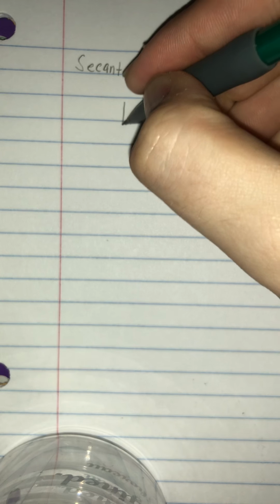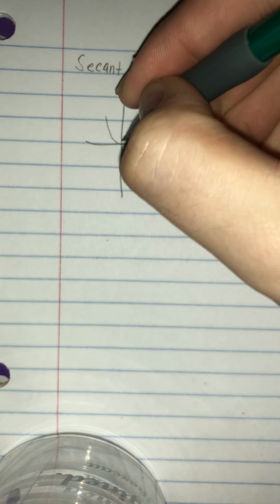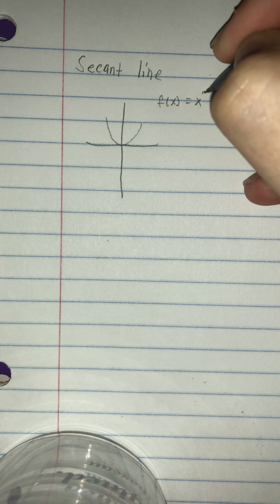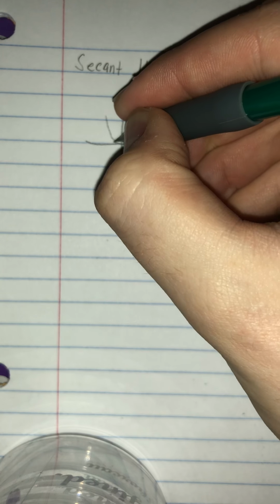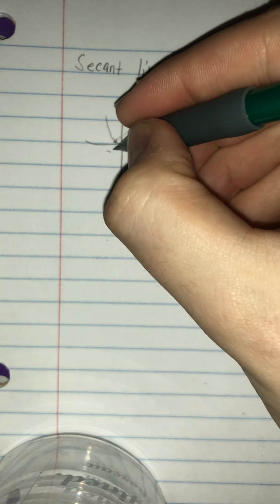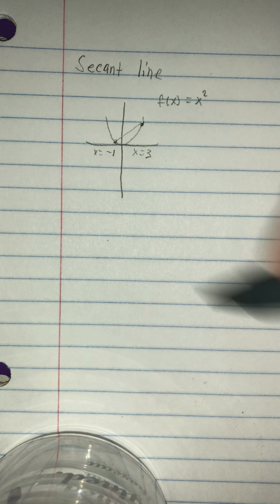Now, what is a secant line? A secant line will look something like this. I'm going to go ahead and first draw a graph of a function, and we'll just do f of x is equal to x squared, a parabola. A secant line would be something like this. So we take from one point to this point. Okay? Let's say this is when x is -1, and this is when x is equal to 3. This line is a secant line, okay?